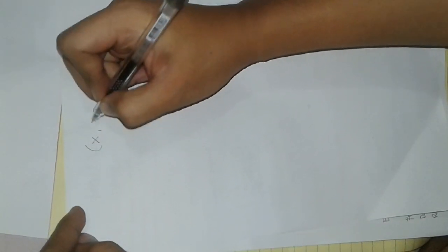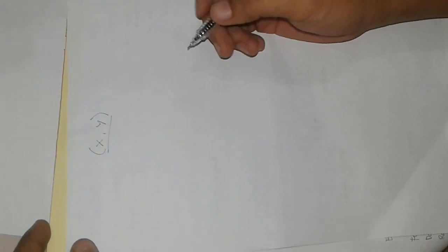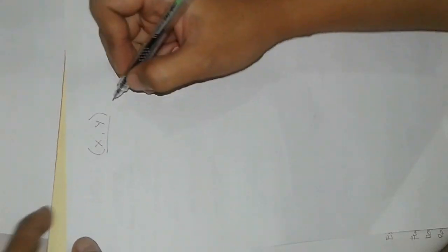Now, let's talk about function notation. We have x and y values. We will substitute the value of y with f of x.